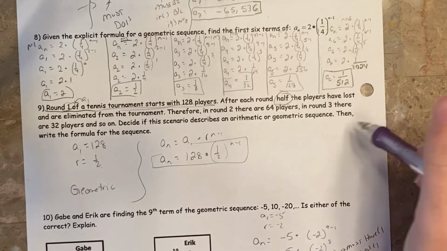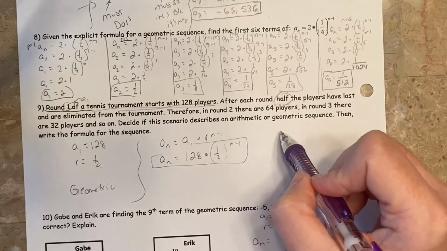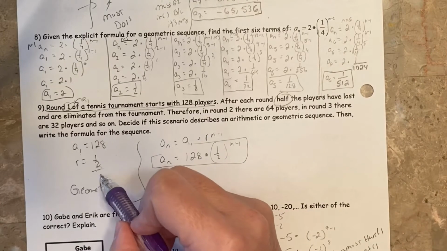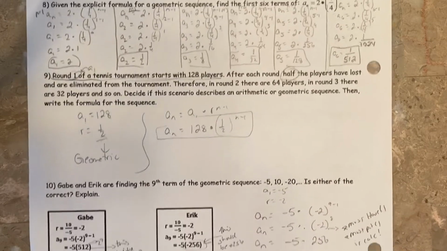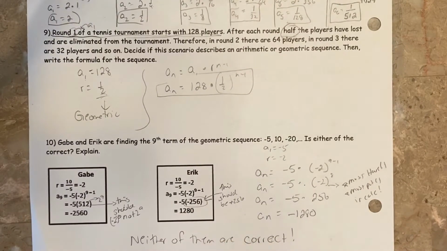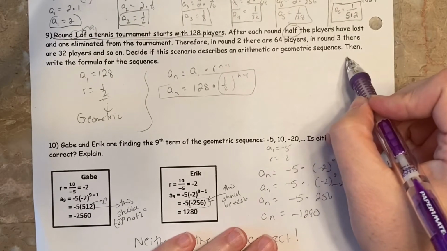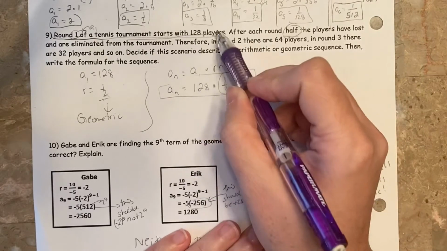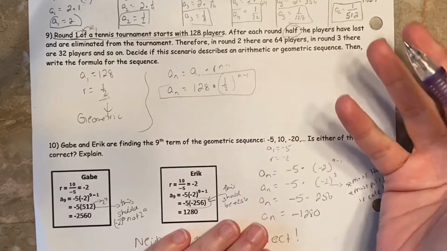Round 3, okay. So it wants us to figure out the formula. So half, right away you know it's going to be geometric. That was with our functions unit, that was with our exponential form. And we want to know the formula. So a sub 1 is 128. Your ratio is 1/2, and you leave it just like that.